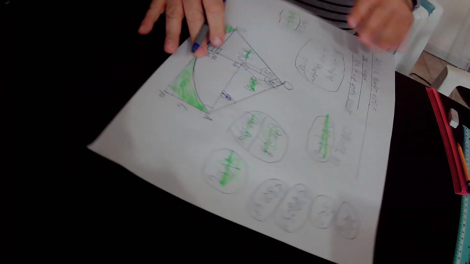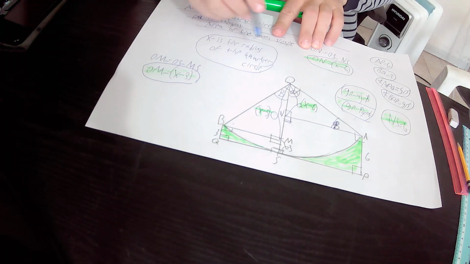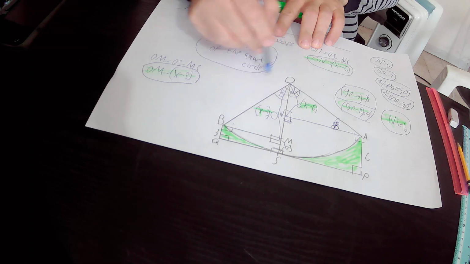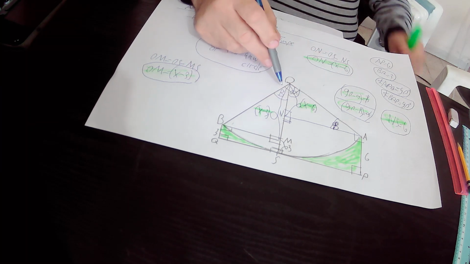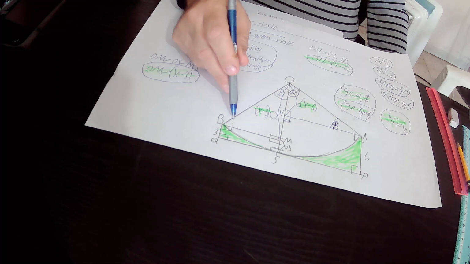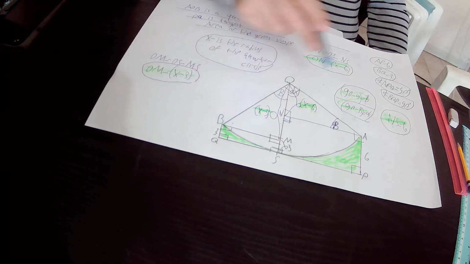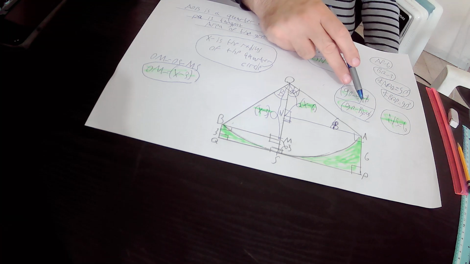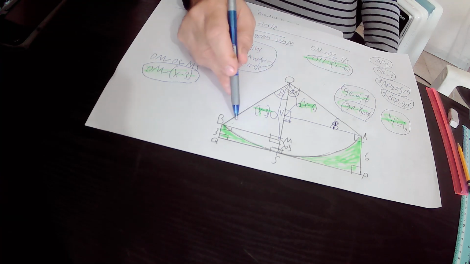So in the right triangle OBM, this angle equals beta, this angle equals 90 degrees, therefore the missing angle must be equal to 90 degrees minus beta, and we already found out that 90 degrees minus beta equals alpha, therefore the missing angle must be equal to alpha.